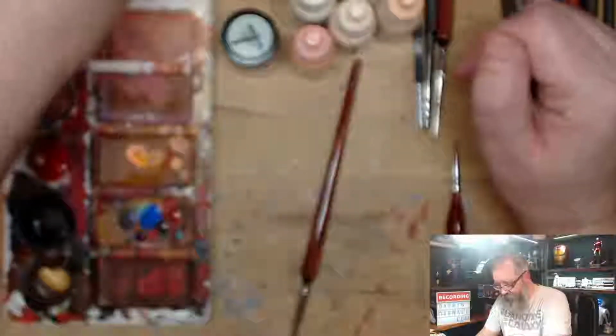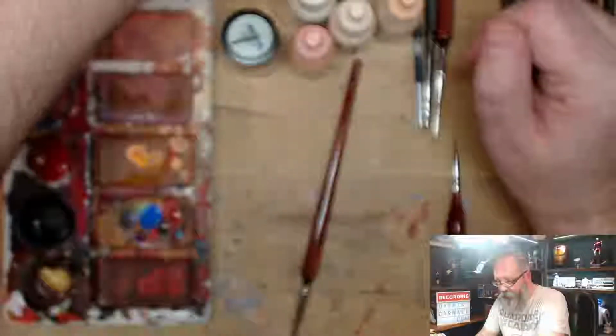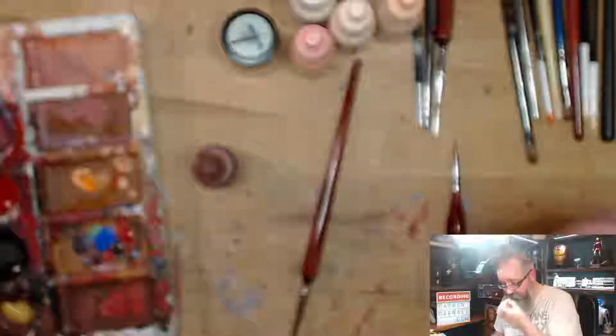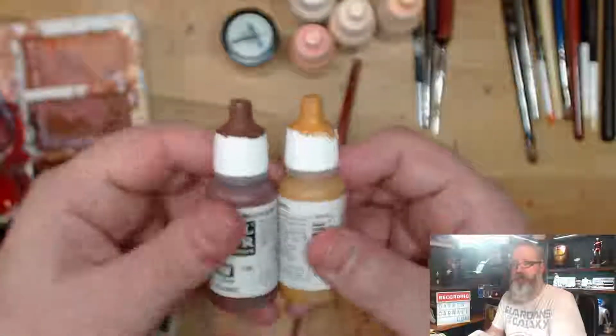Where's... I've lost a colour. How can I lose a colour? Flat brown, saddle brown, flat brown, whole red, mahogany brown. There you go. Okay, so I'm going to get some mahogany brown, and I think I'm going to mix it with some light brown. There you go. So those two.